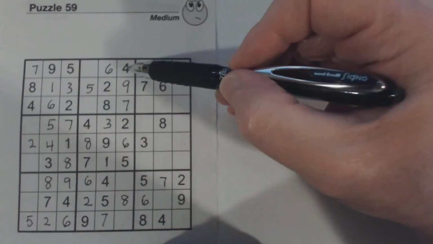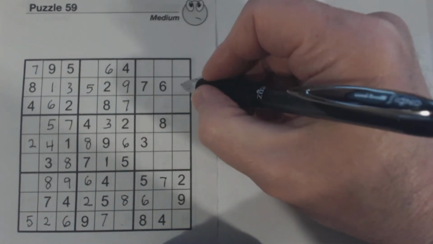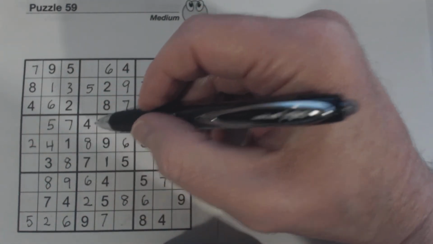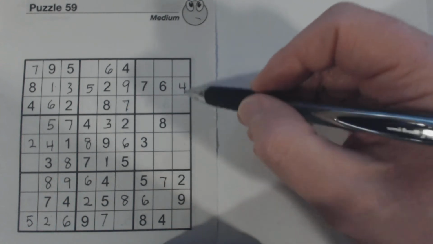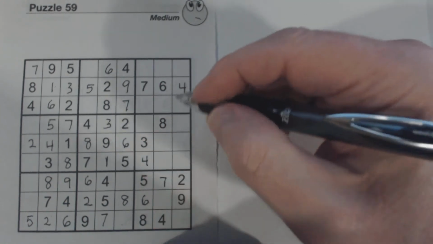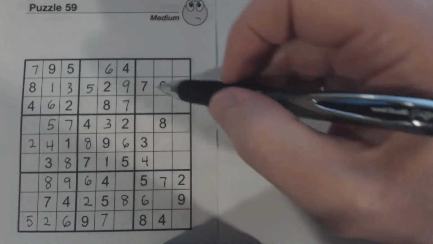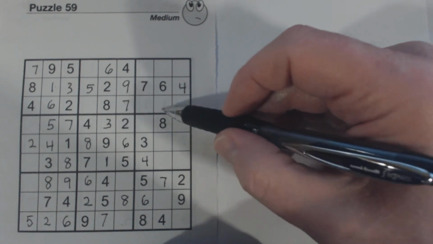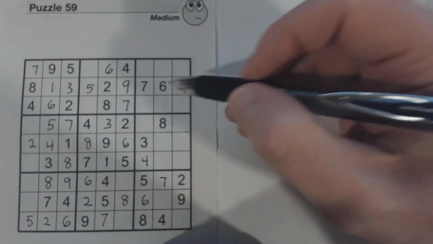4s. Okay, there's a 4 right there. Of course, I could have finished that row right there pretty easily. 4, 4. Okay, we got a 4 and 4 there, so the 4 goes there. Okay, 5s. 5s there. 5, 5, 5.